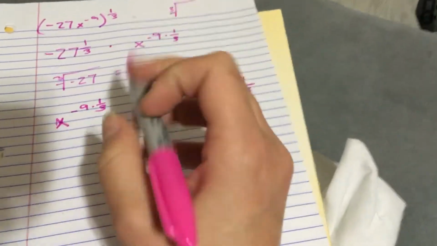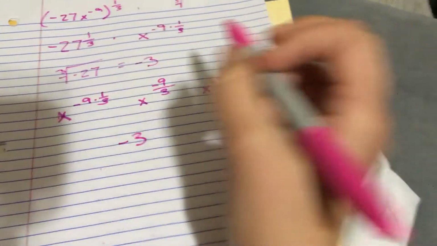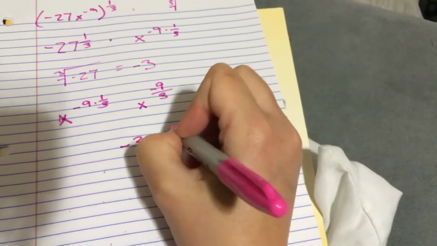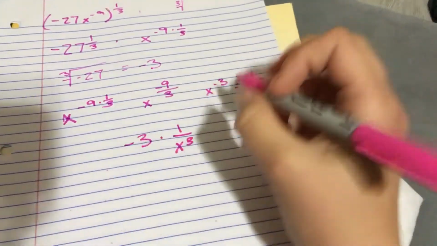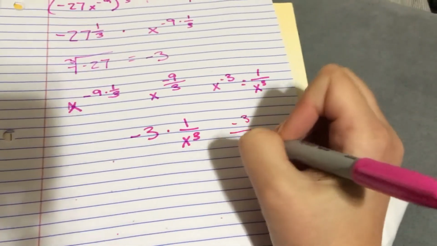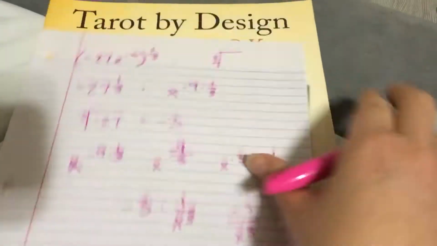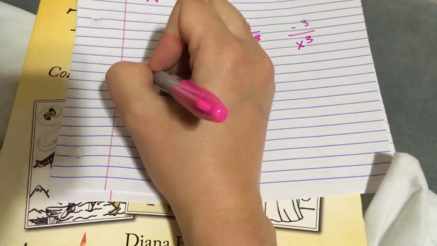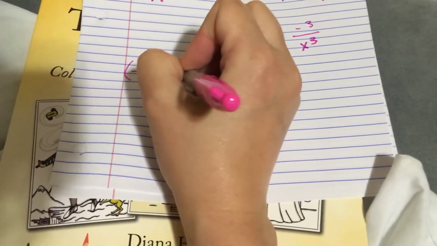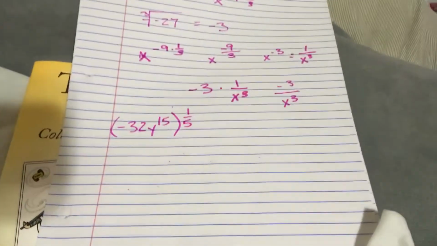The last thing that we have to do is take our answer here, times our second answer for the x, and we get negative 3 over x cubed. If we go to the next one, which is negative 32y to the 15th raised to the 1/5, we're going to do the exact same thing.